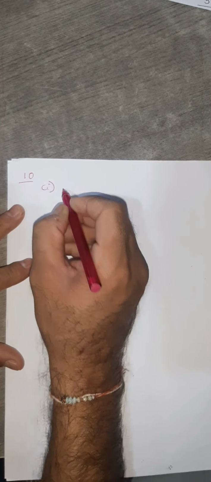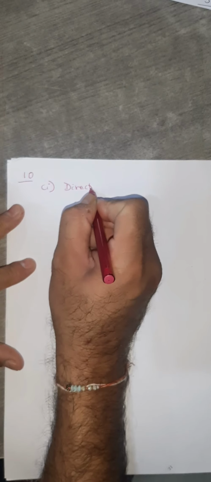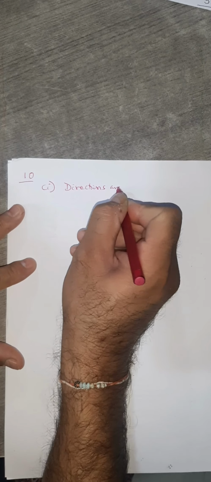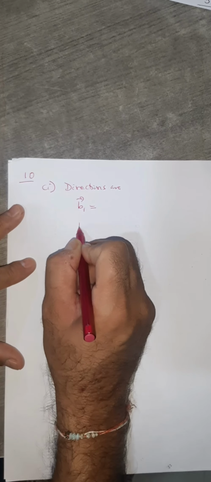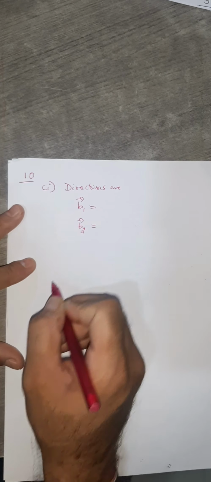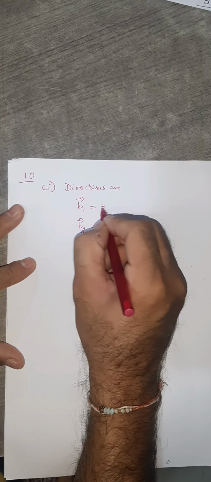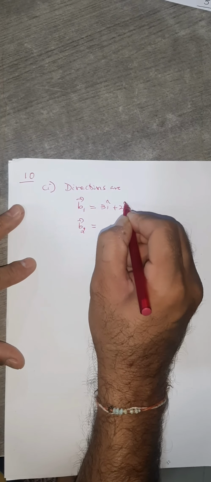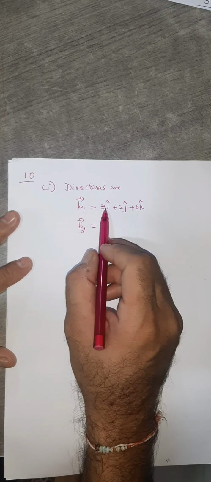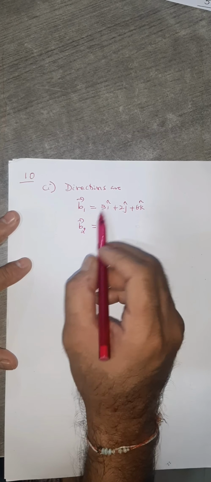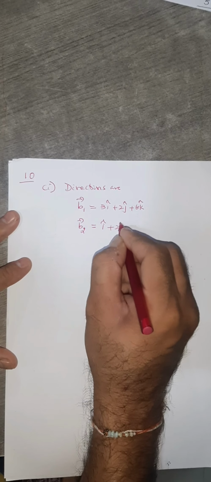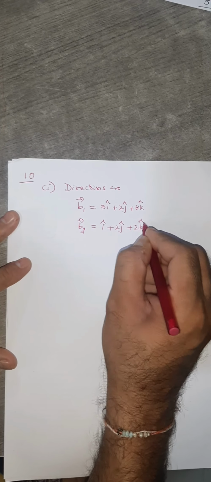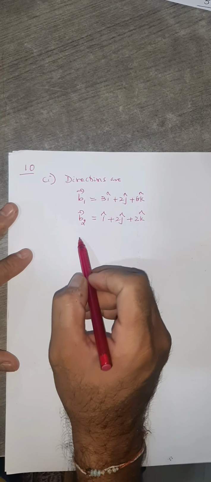So for the first one here, the directions are the vector b. We write here b1 and b2 because we have two lines. The direction of the first one is nothing but 3i cap plus 2j cap plus 6k cap. You must have realized the coefficient of the scalar represents the direction of the line. And what's the direction of the other line? That is i cap plus 2j cap plus 2k cap. Right? These are the directions of the given lines.